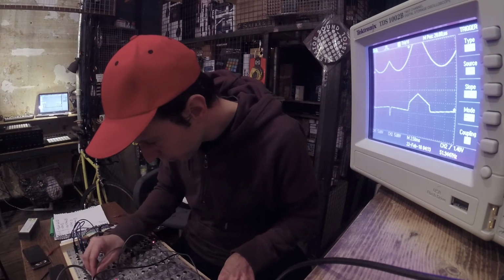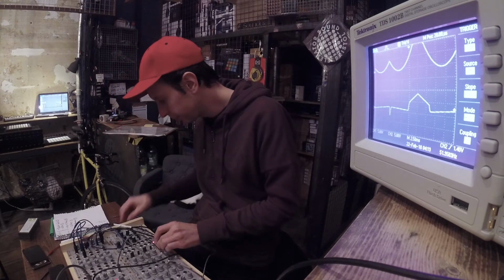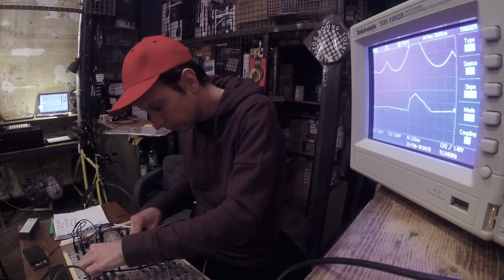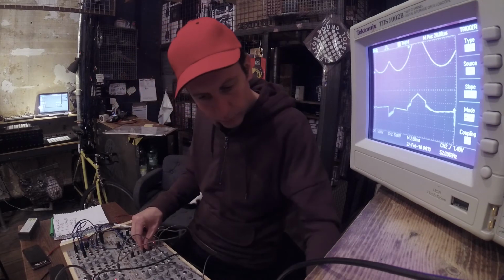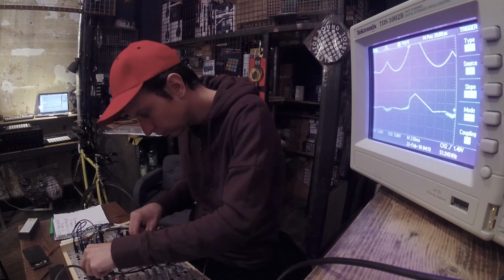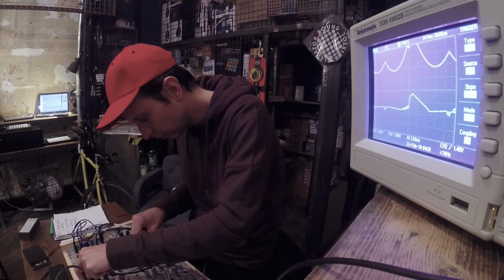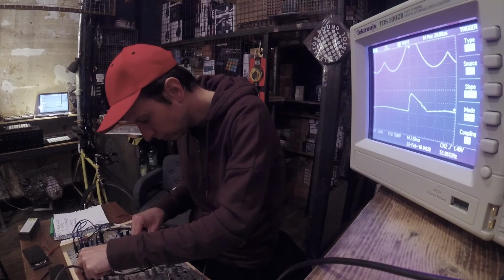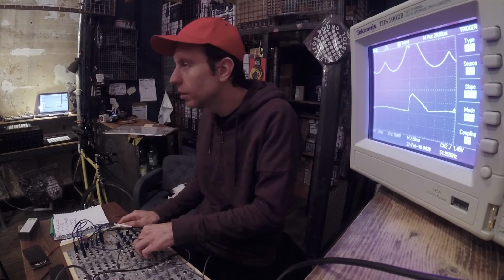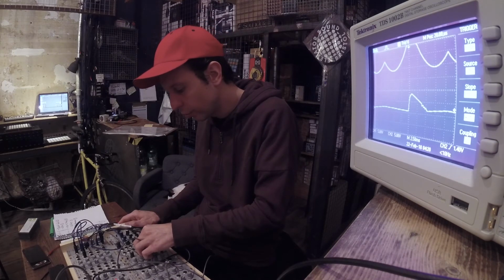Okay, how much did this thing do? It didn't quite get chaotic. Let's take it through a folder as well. See, that's always the point where it's most exciting, if I can get it just there before it cuts out.